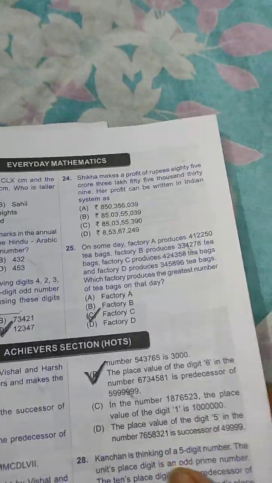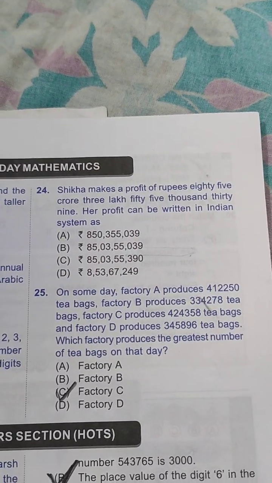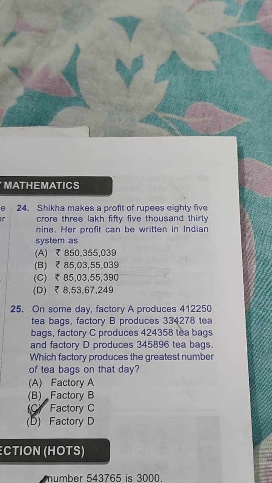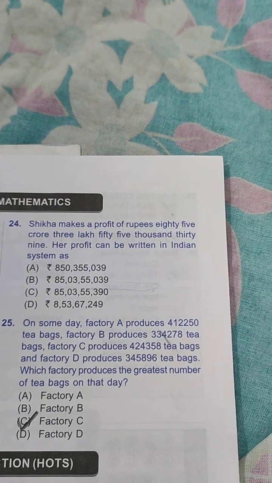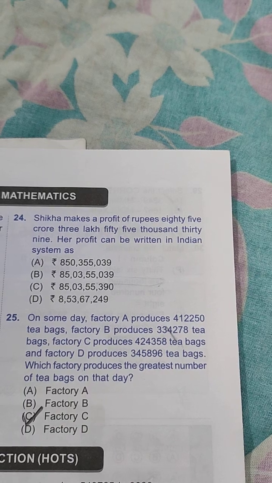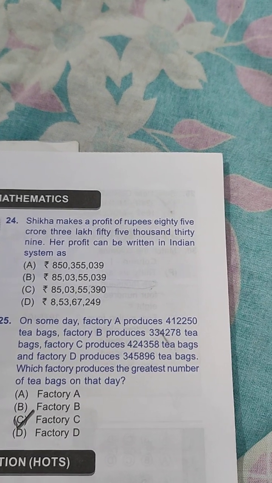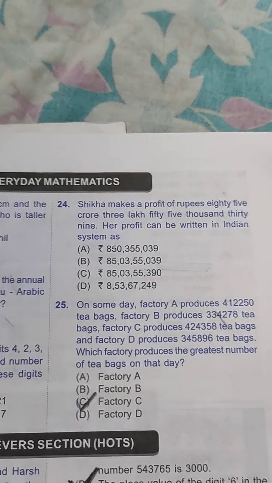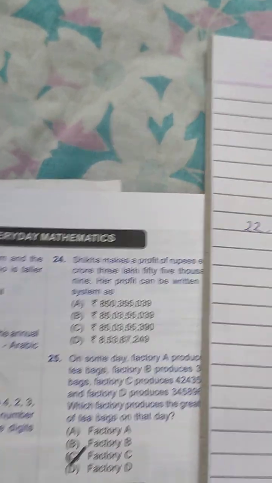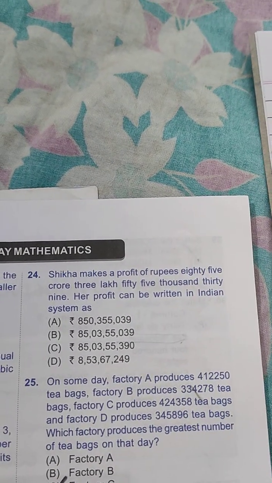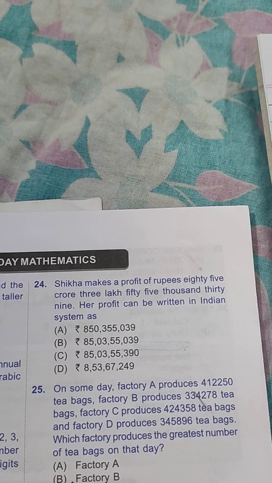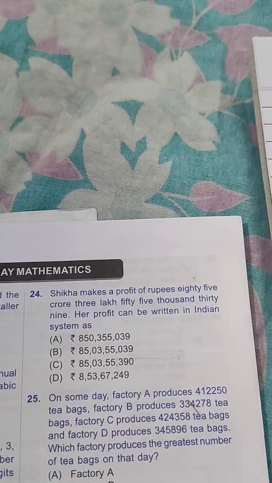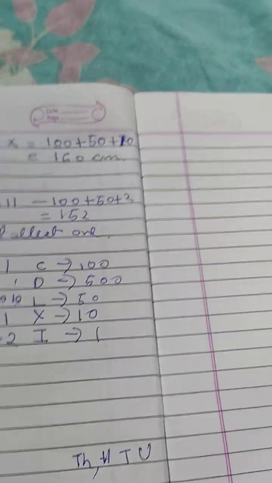Now let's go to question number 24. Here Shikha makes a profit of rupees 85 crore, 3,55,039. Her profit can be written in the Indian system. So, according to the Indian system, we have unit, tens, 100, then 1000. Let me show you the copy.